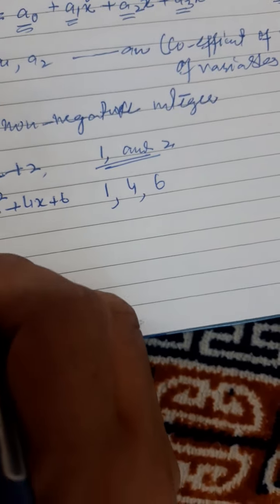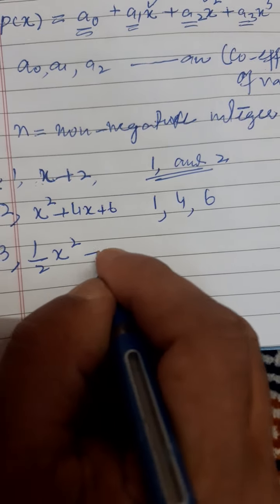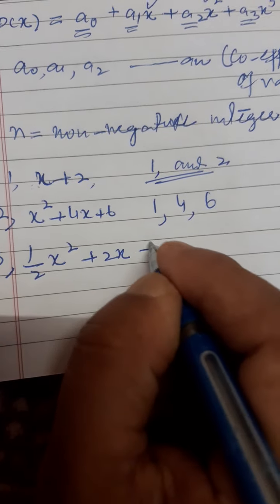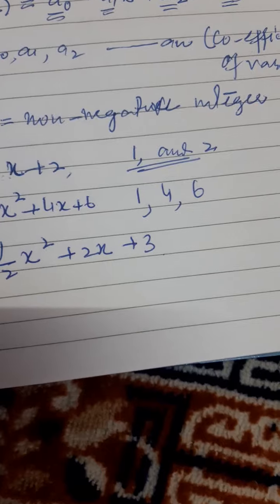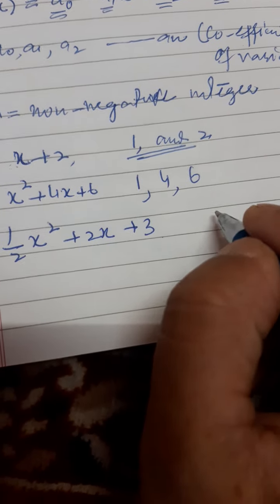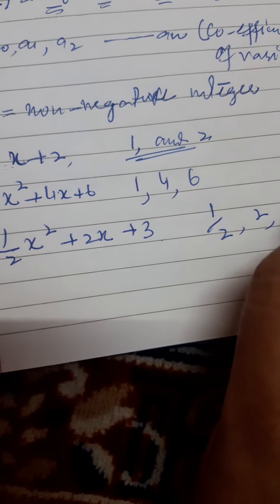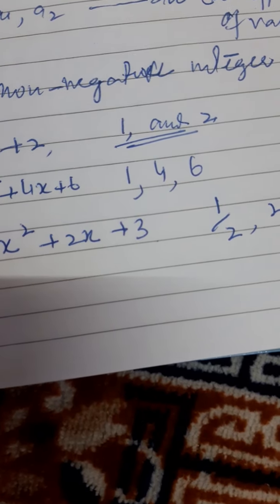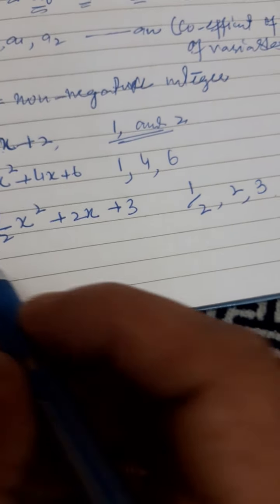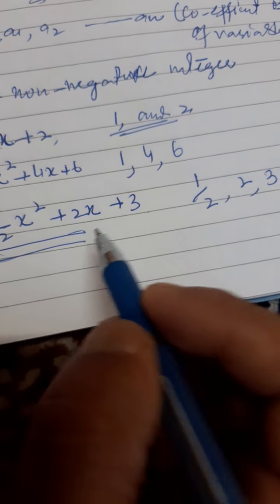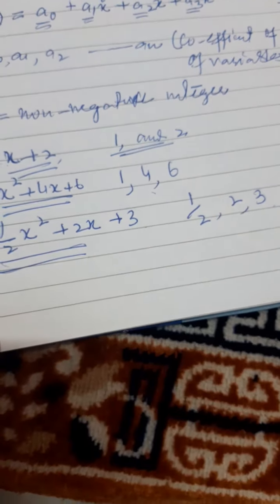Similarly, the third example is 1 by 2 x square plus 2x plus 3. It is also a polynomial but over rationals, as the coefficient of x square is 1 by 2, which is rational, and 2 and 3 are rationals too. So this is a polynomial over rationals, while the earlier ones are polynomials over integers.